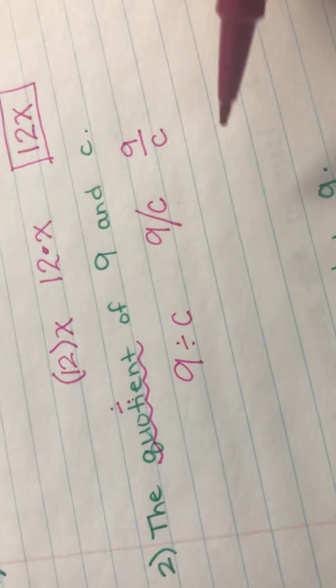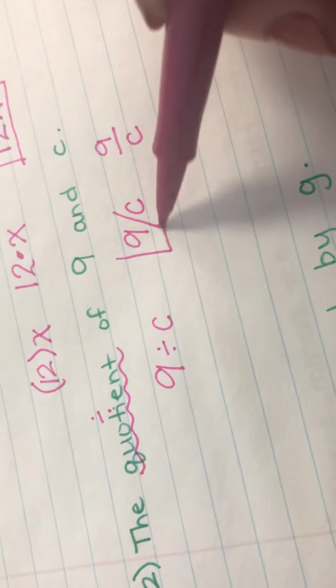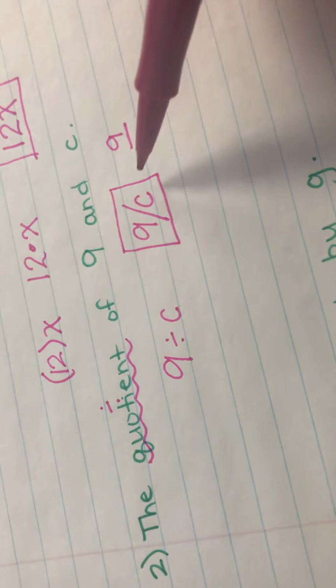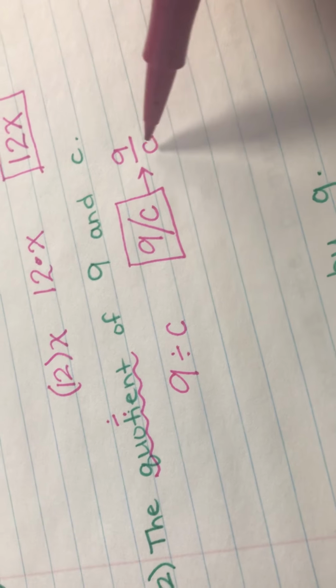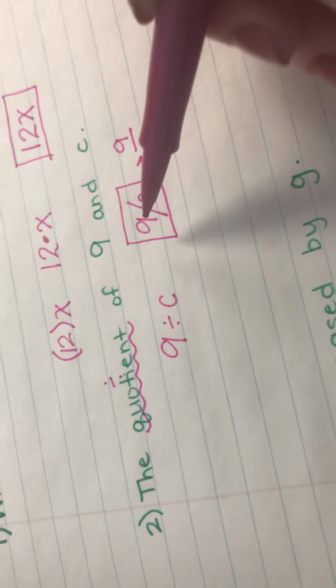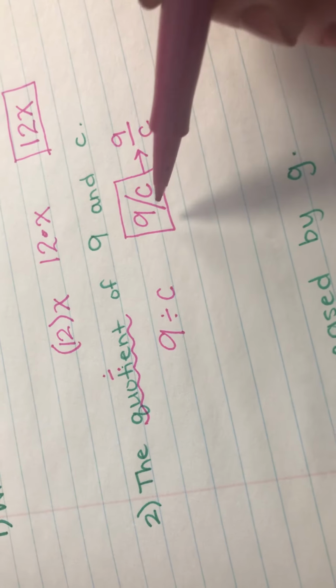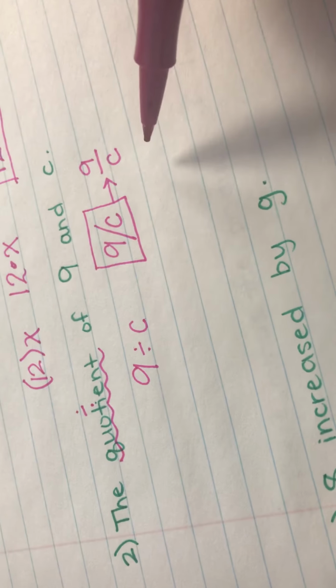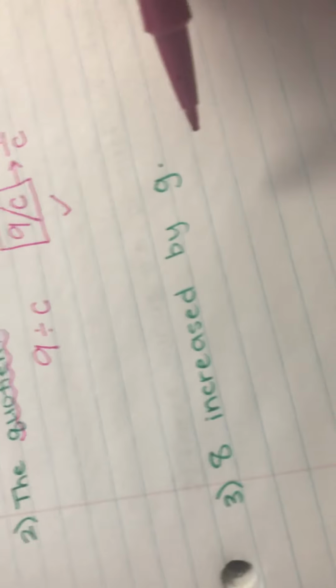Okay, so when you're typing it into Khan Academy, this way is the easiest way to type it, and it actually automatically corrects it to look like this. You'll notice once you put it in. So if you just go 9/c, which means 9 over c, that will give you a correct answer there.